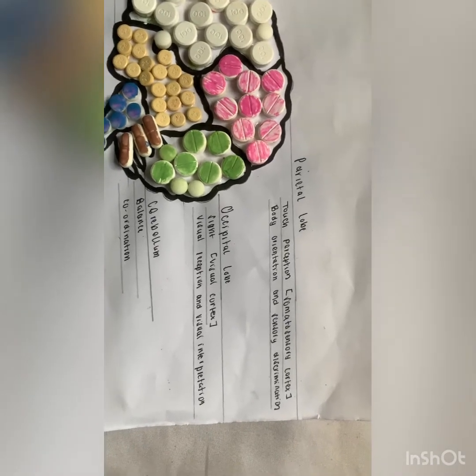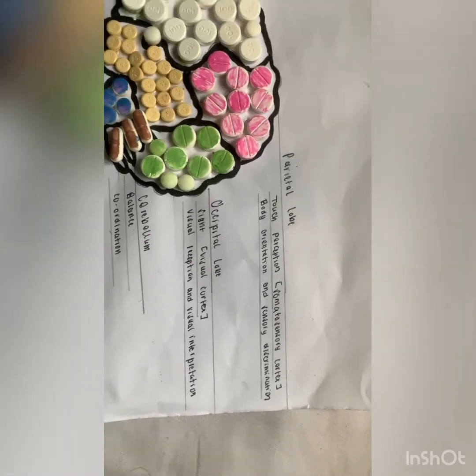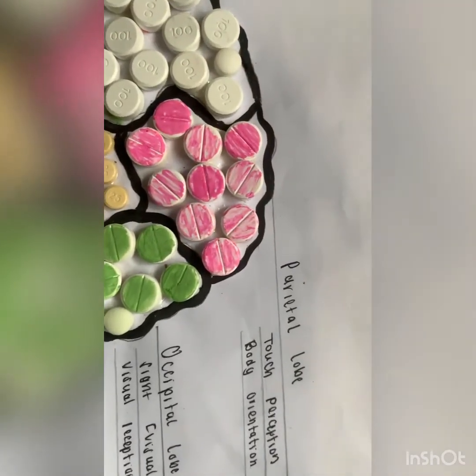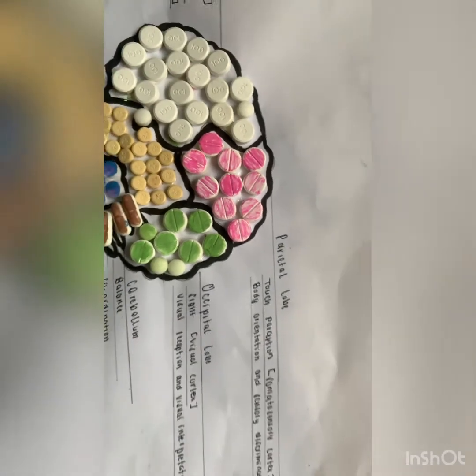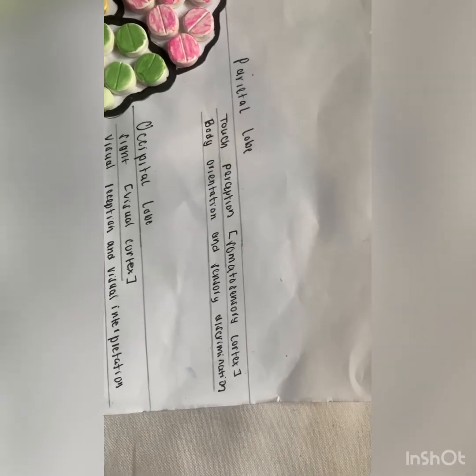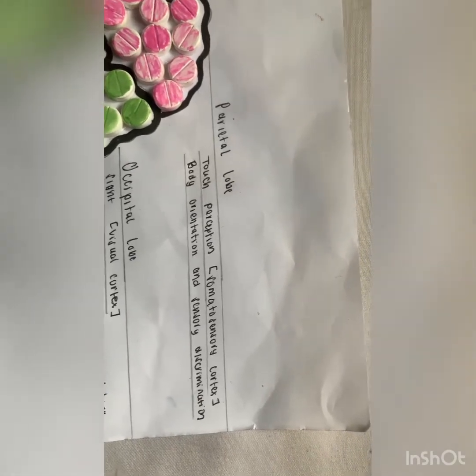Next, we're going to look at the parietal lobe. So the parietal lobe is the one with the pink pearls. And let us see what it is responsible for. It's responsible for touch perception, as well as body orientation and secondary discrimination. So with regards to touch perception, the somatosensory cortex is the one that is specifically responsible for touch perception in the parietal lobe. This is also another important lobe.